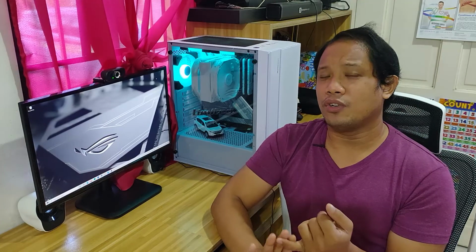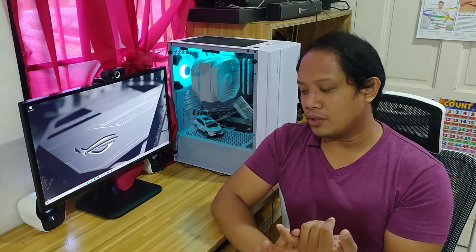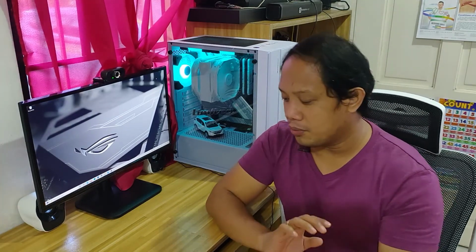Because it is difficult if it clashes, you cannot mount or install your aftermarket cooler properly. So you either have to give up the memory you used or the cooler. So before you buy those parts, consider the physical compatibility of your RAM with aftermarket CPU coolers.